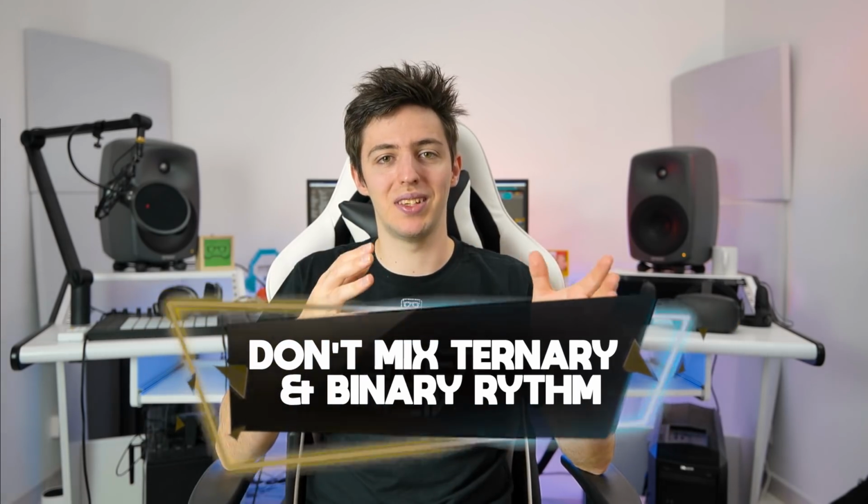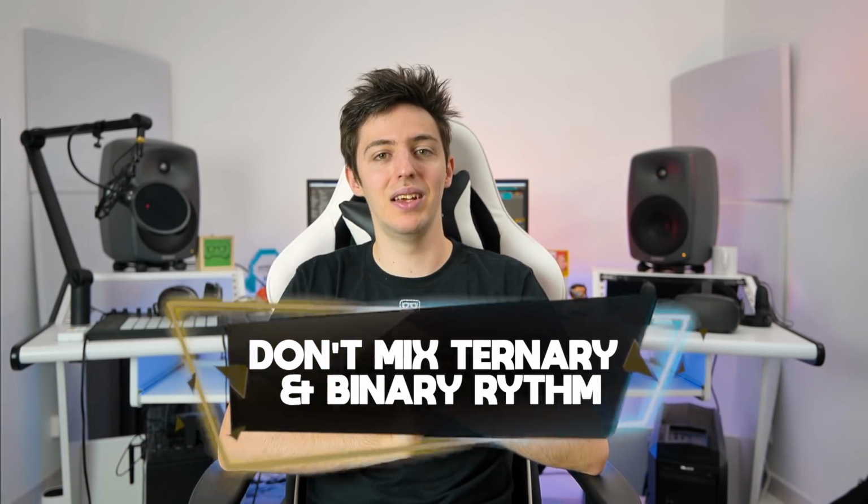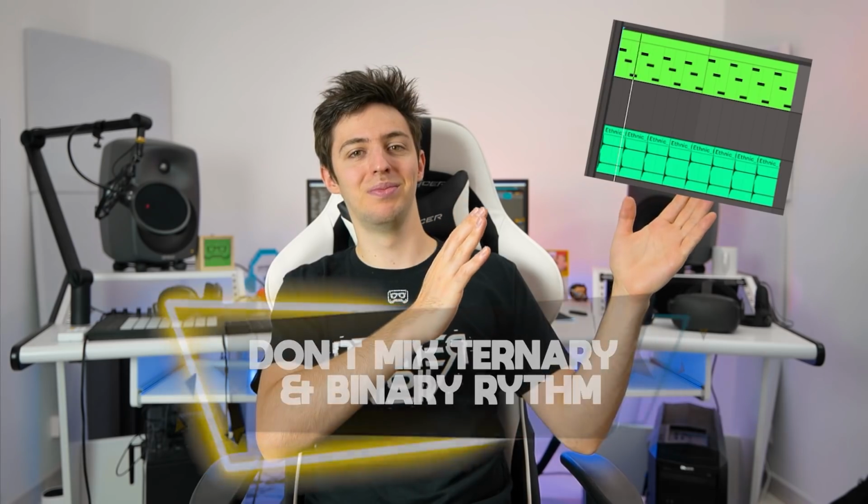Tip 10 and last one, don't mix triplets and binary rhythms. Basically, triplets sound like this, and binary rhythms are just 4x4 notes, should sound like this. So yeah, if you just put them together, that will sound like this.